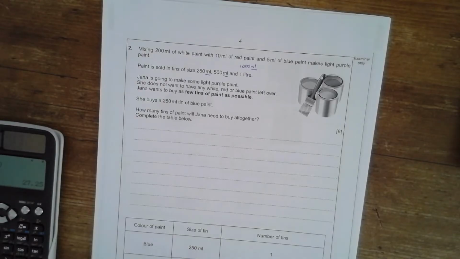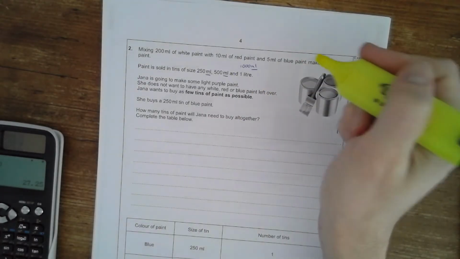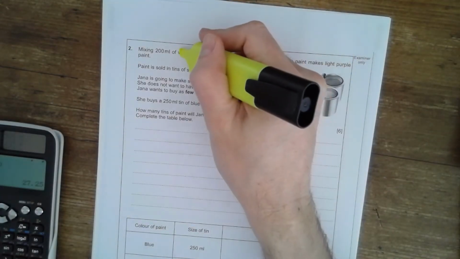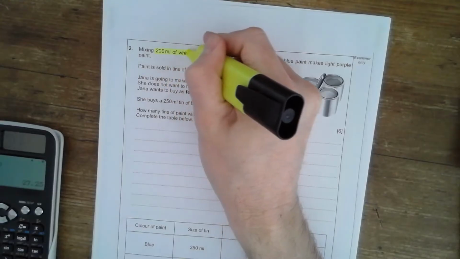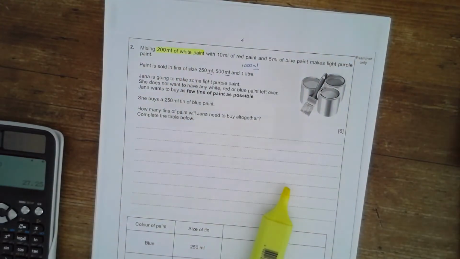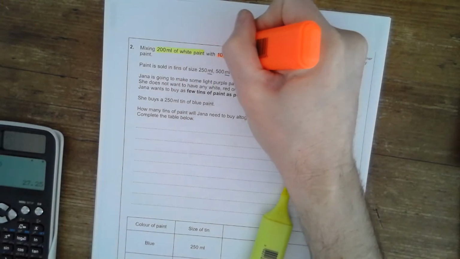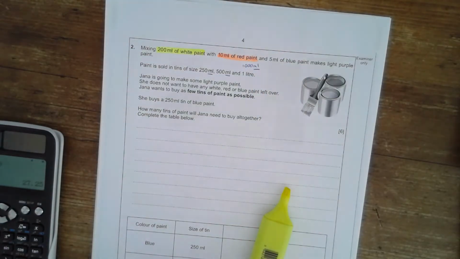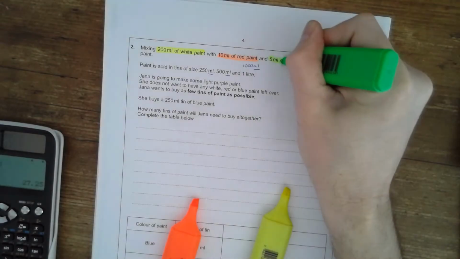She buys 250 millilitres of blue. How much paint is she going to need to buy altogether? Okay, so this is a ratio question. It's very important that we read the ratios in the order they come in. So we're told that mixing white paint, so 200 millilitres white, and next is 10 millilitres red, and then 5 millilitres of blue.